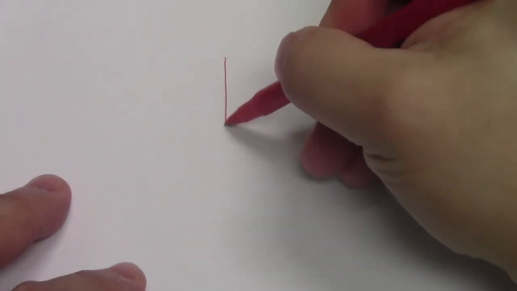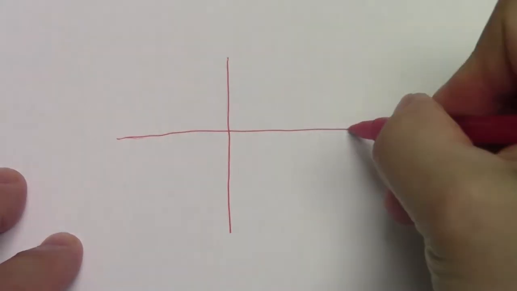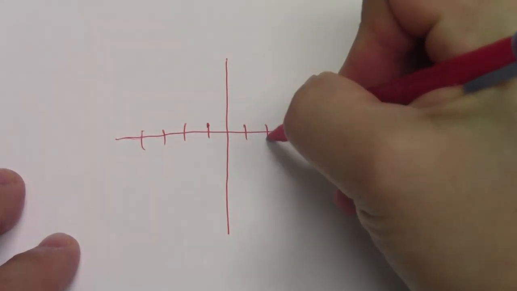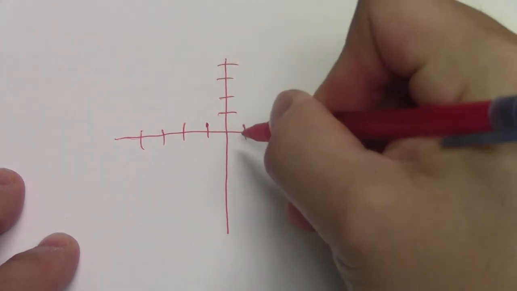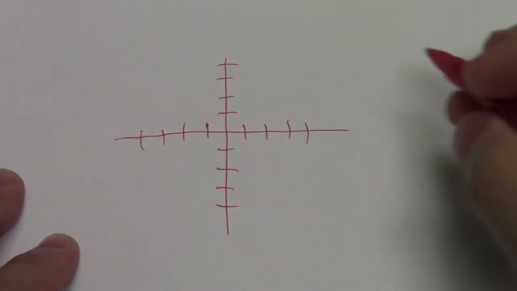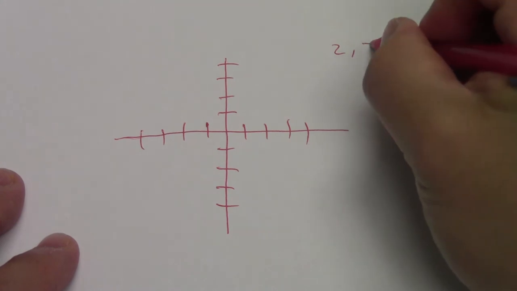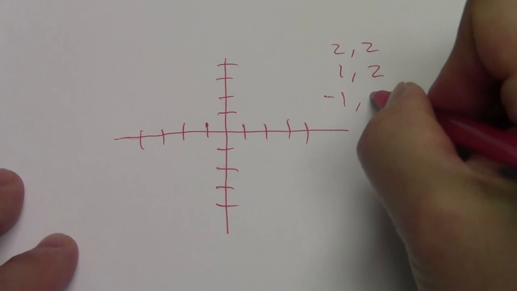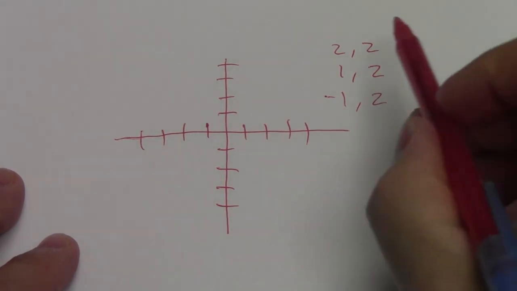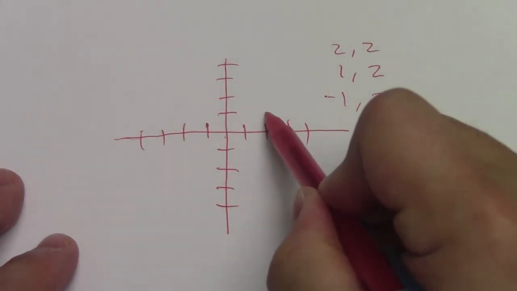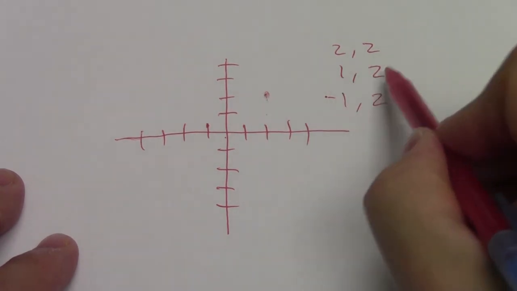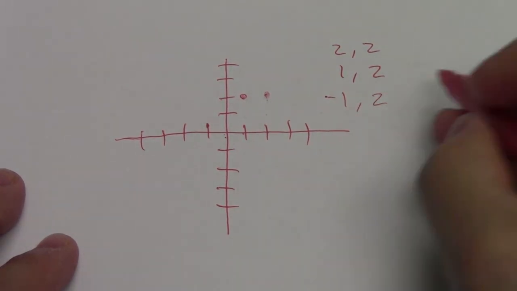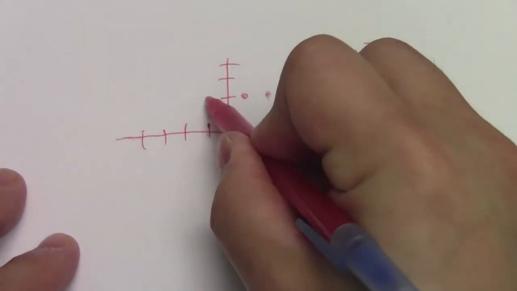There's going to be some graphing, plotting points. So 1, 2, 3, 4, 1, 2, 3, 4. If I told you the points 2, 2; 1, 2; and negative 1, 2, you should be able to plot those. So 2, 2; 1, 2; and negative 1, 2.